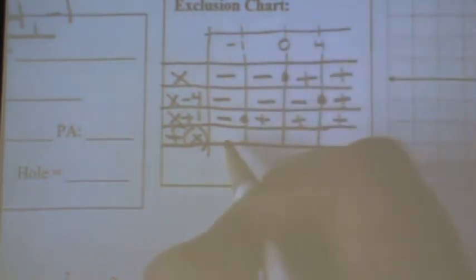Now what I need you to do is count. If we count an odd number of negatives, it's going to be negative. So that's an odd number, 1, 2, 3, odd, even, odd. Now, they're not always going to alternate like that, but I think 95% of the time they do alternate.